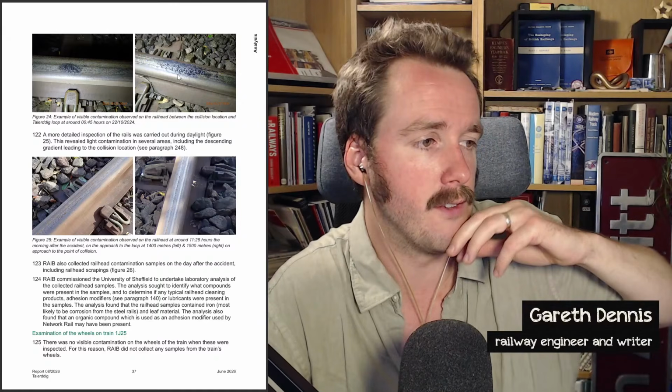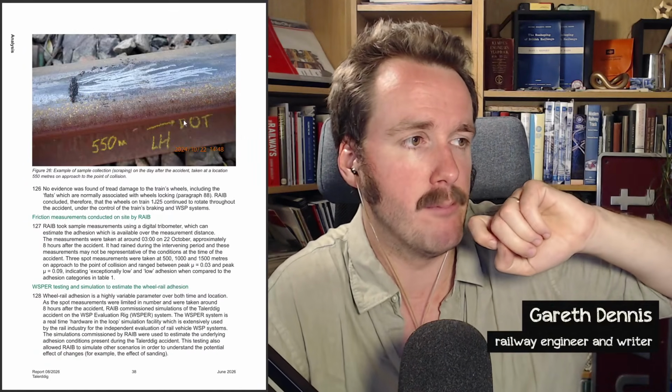You can see this analysis of the condition of the railhead in the immediate aftermath of the accident, giving an idea of the condition of the railhead. So they can do testing of that fairly quickly. There's no visible contamination like oil or anything on the wheels. So there's some sample collection going on on the day after the accident. You can see they've actually collected some of that leaf mulch scum to look at what the conditions are.